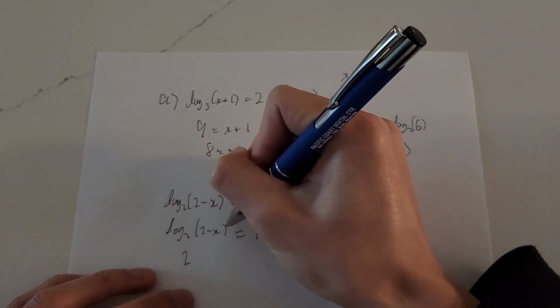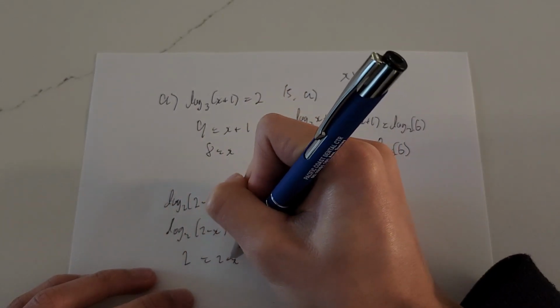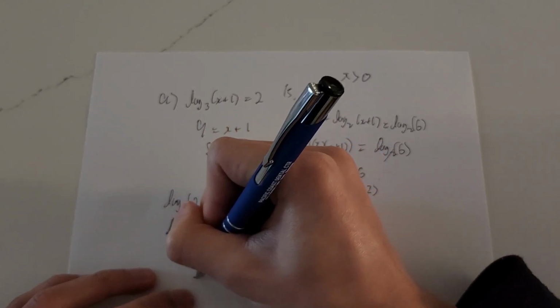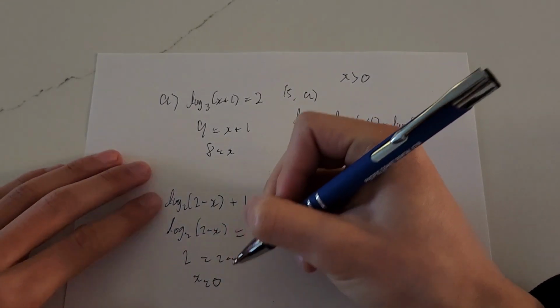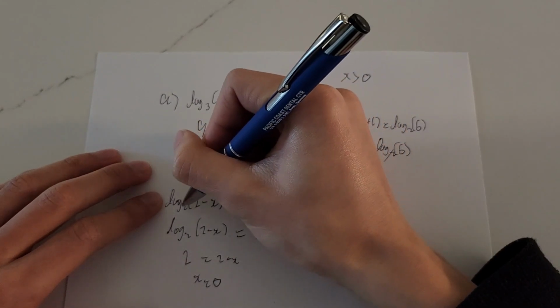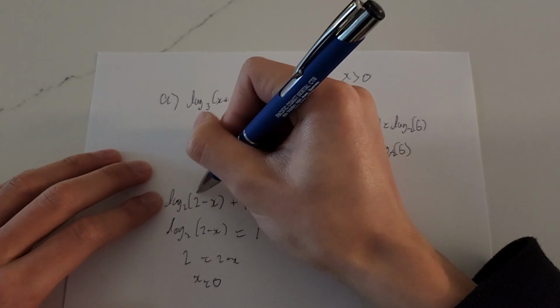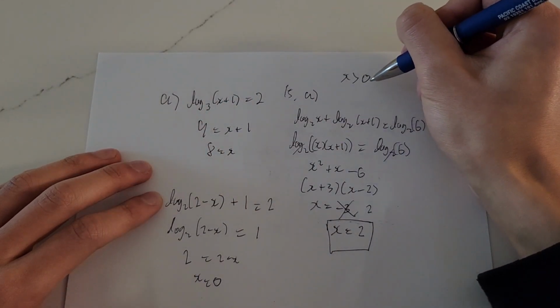And that's just going to be 2 is equal to 2 minus x. And apparently, if you subtract, that's 0. And then x is just equal to 0 in this case, right? So x is equal to 0 works in this case, because if we do log base 2 of 2 minus 0, that gives us a positive number for what's actually being evaluated inside of the log, and it fulfills the domain for a logarithm.